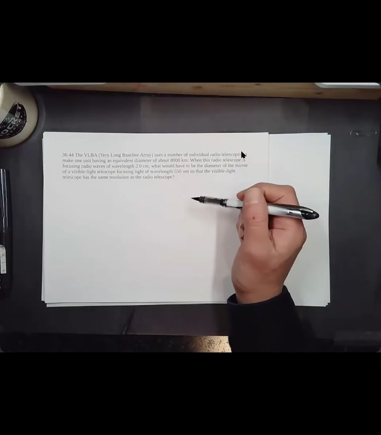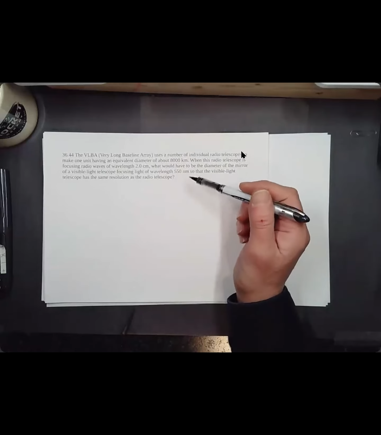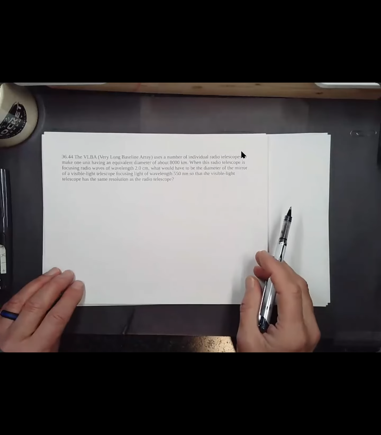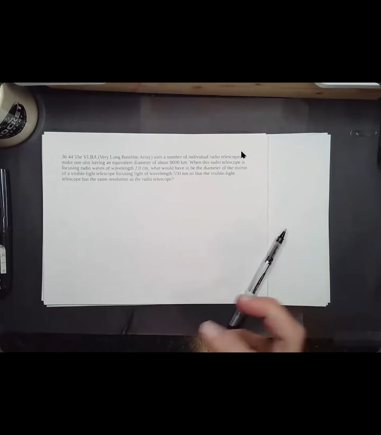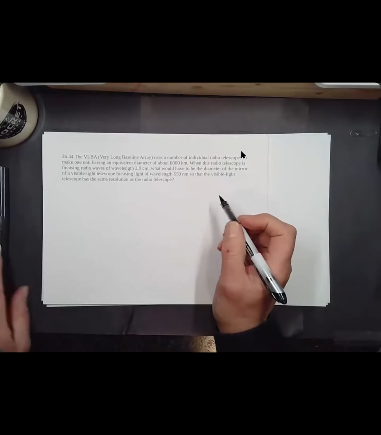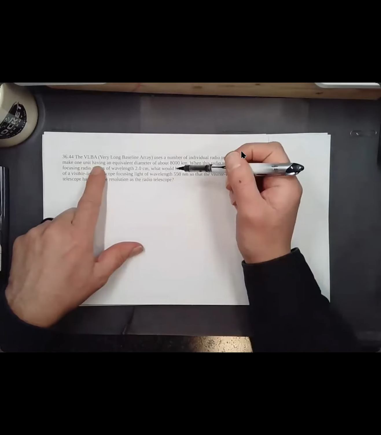So they've probably got atomic clocks at those sites that measure time down to the nearest nanosecond or something like that, because to combine them together, you have to take into account the fact that the light will be reaching them at different times because they're on a curved Earth. But anyway, that's the Very Long Baseline Array.